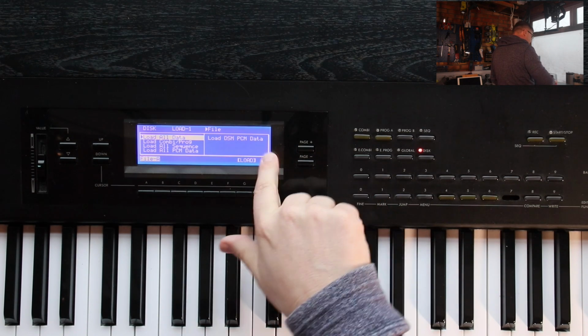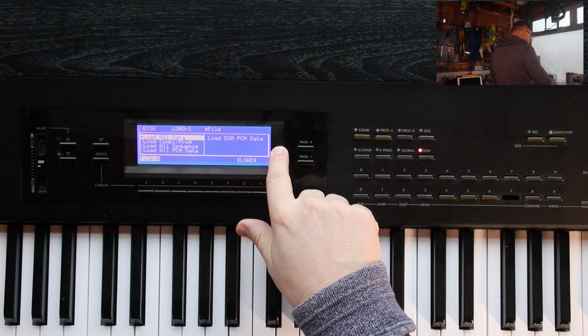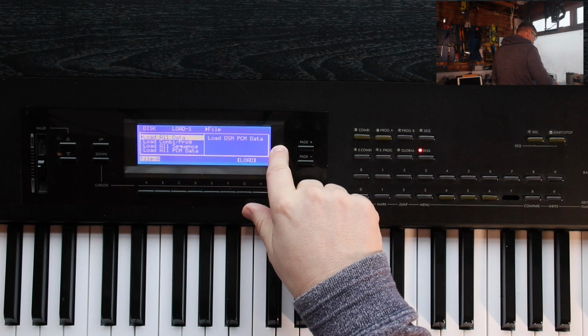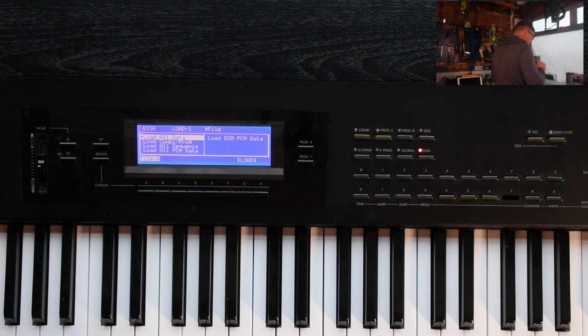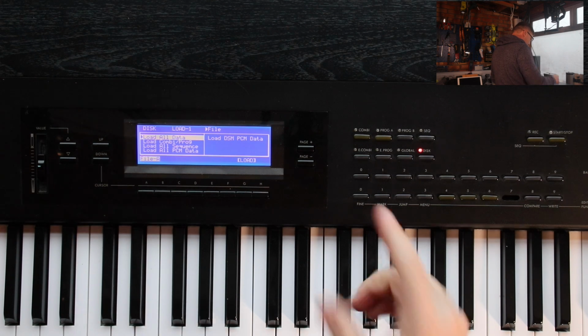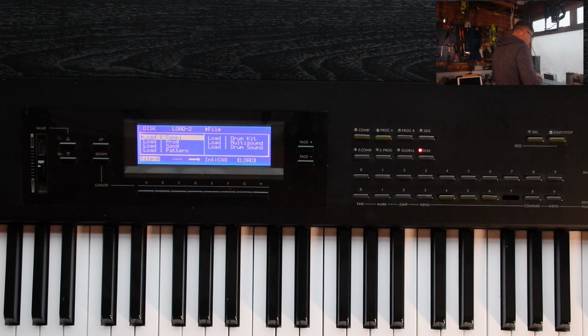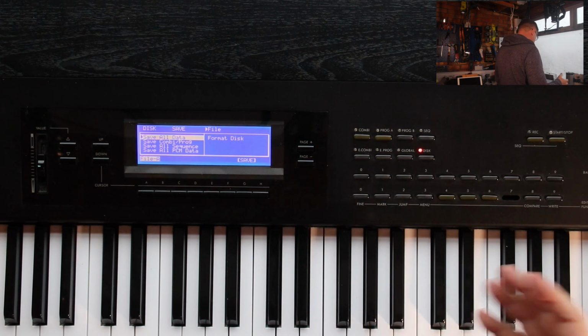You can also load PCM samples that have been created on the DS in a DSM format using this particular function as well. The next menu is all about loading individual combis, programs, songs, patterns, drum kits, multi-sounds and drum sounds. The third menu is all about saving.